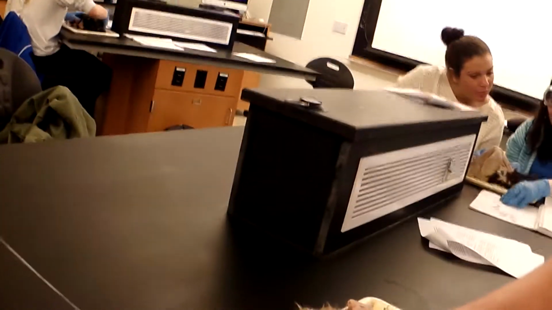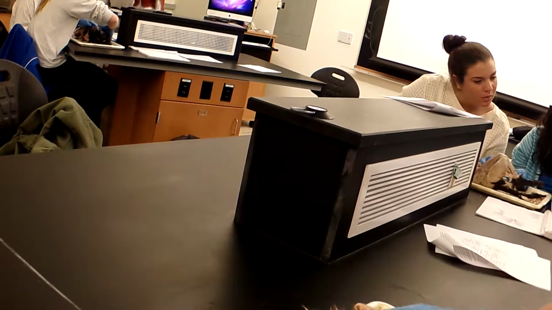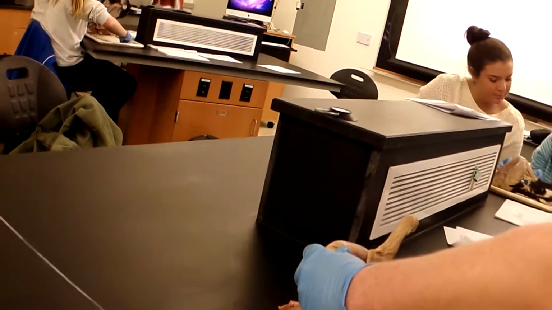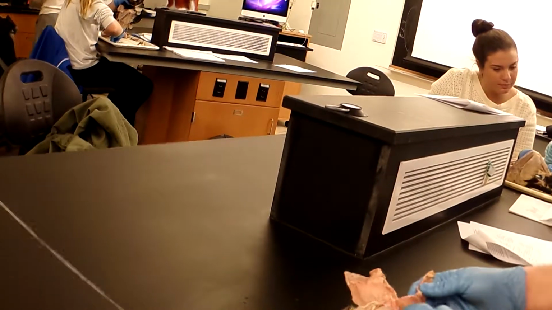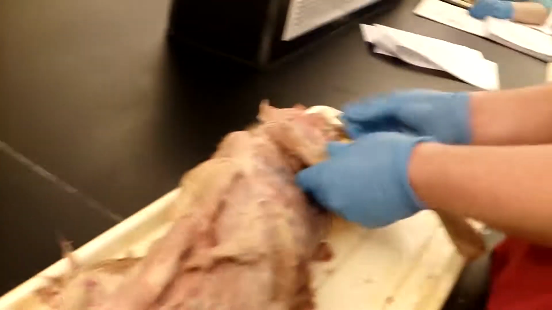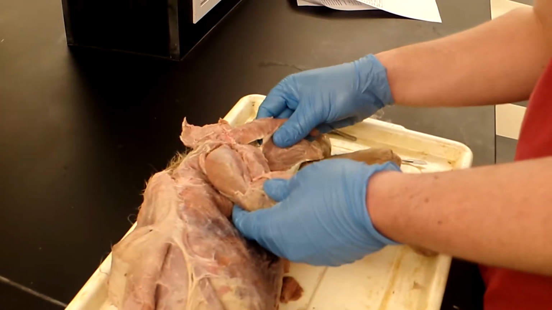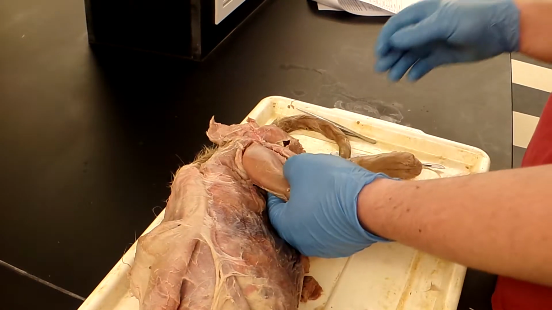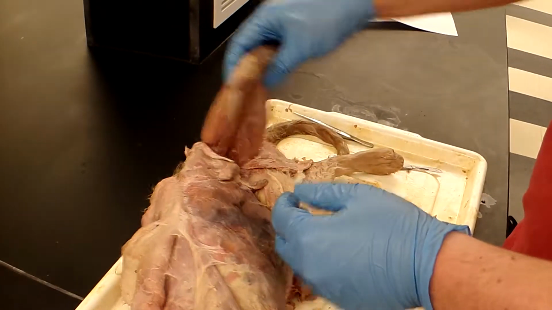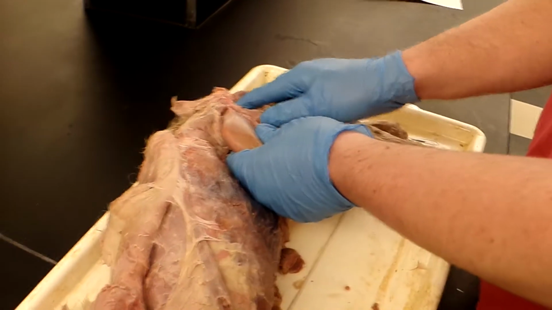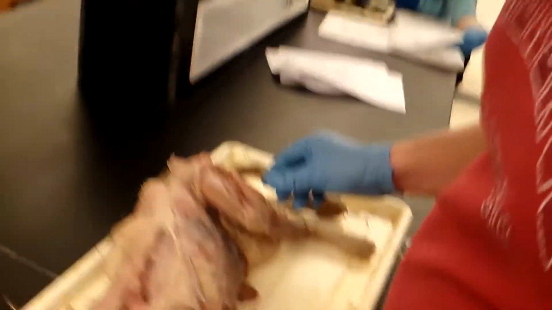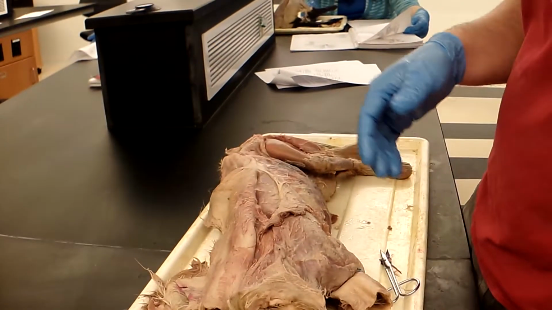Next is the semitendinosus, which is located on top. This is deep musculature, so it would be located right up here. The origin is the ischium, the insertion is the tibia, and the function is that it flexes the shank.